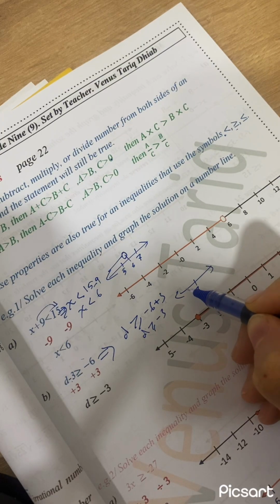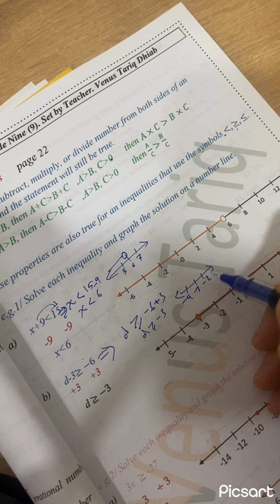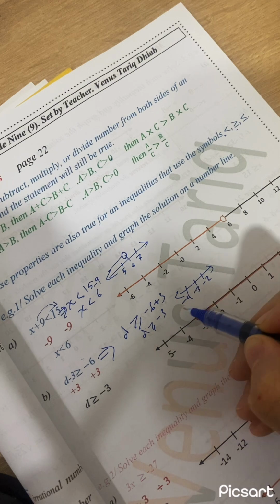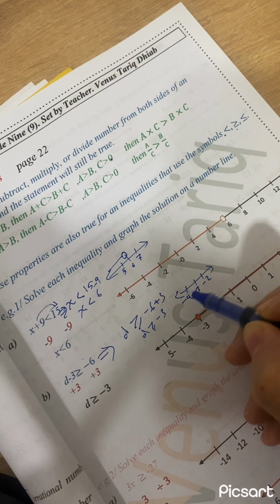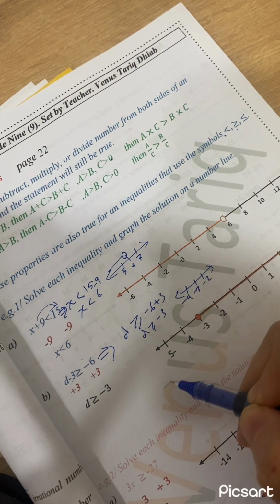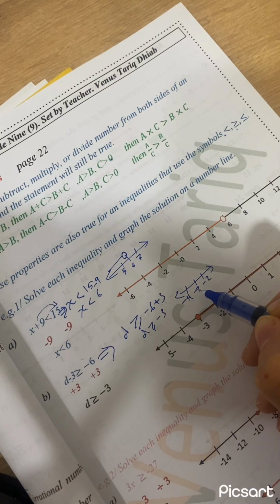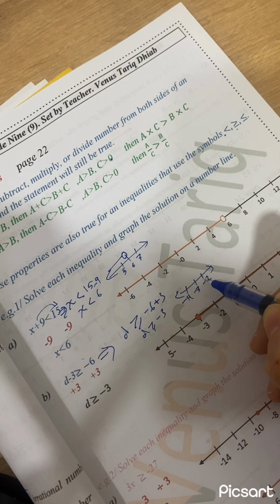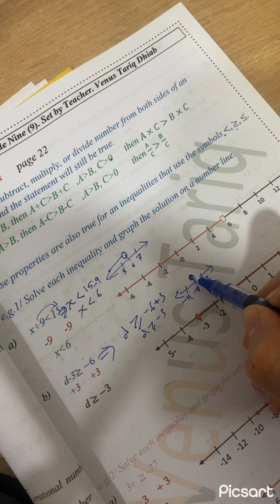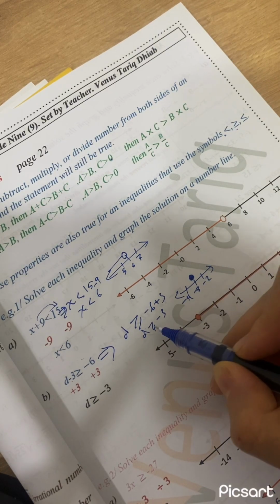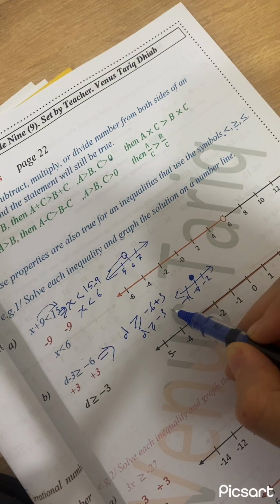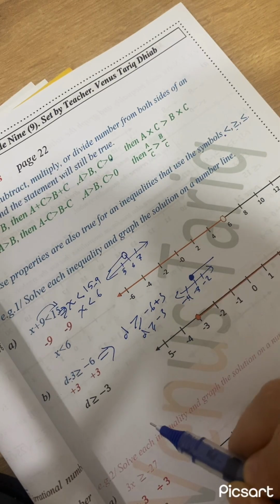When we have negative 3, that means we have negative 4 and negative 2. Every time we go to the left side, the value is less, even though the number looks greater with a negative sign. Negative 4 is less than negative 3. Negative 3 is also less than negative 2. And because we have an equal sign, the circle is filled, and for greater than negative 3, we go to the right side.